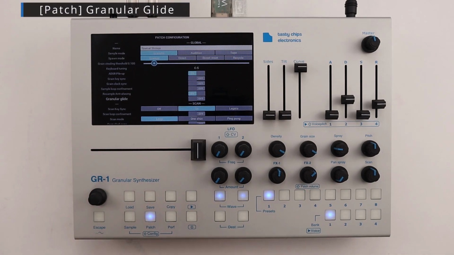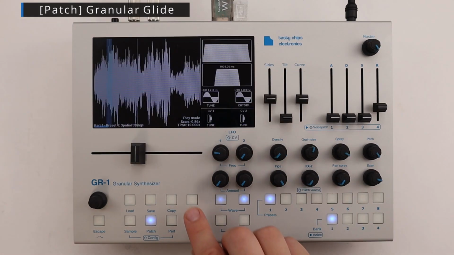Granular glide is a personal favorite of mine, because it drastically changes the way grains will respond to any pitch changes. If granular glide is set to off, grains will respond to any pitch change immediately, ignoring the assigned pitch that was given to the grain initially.